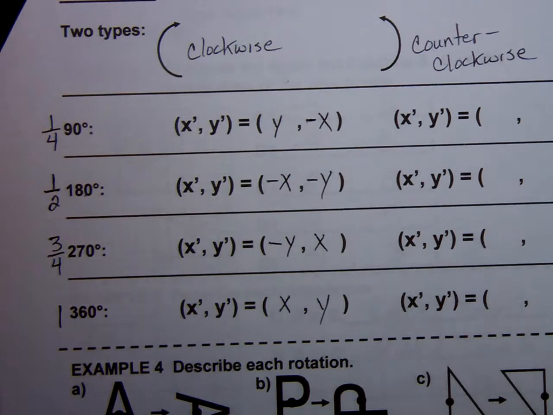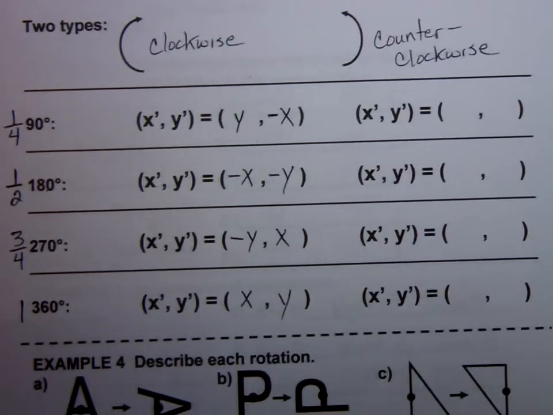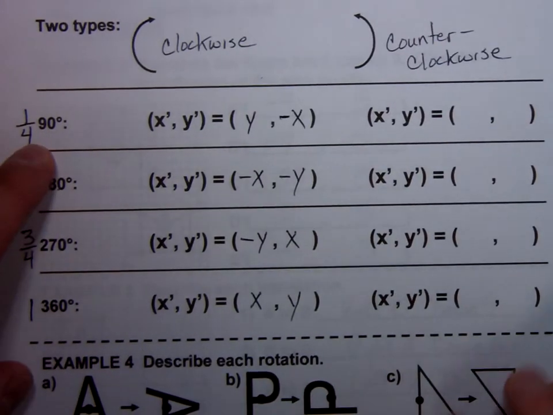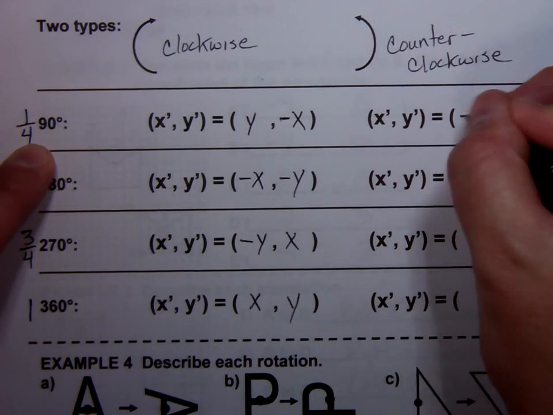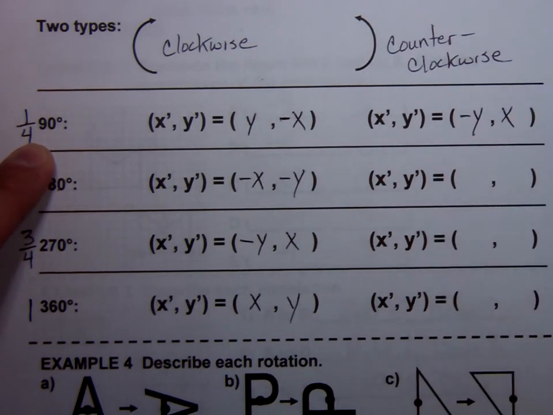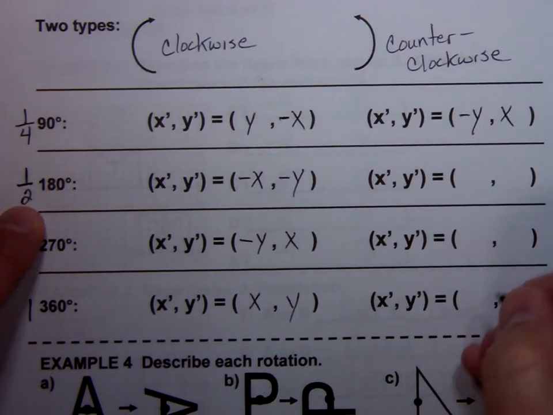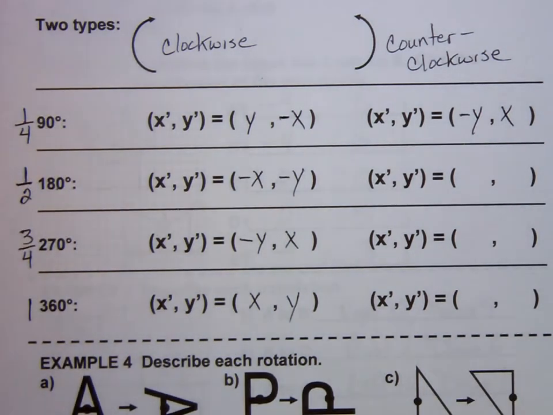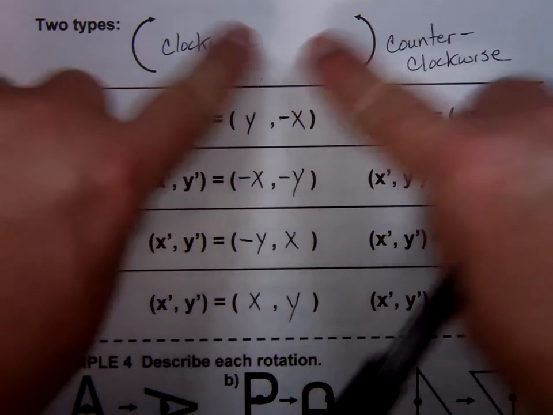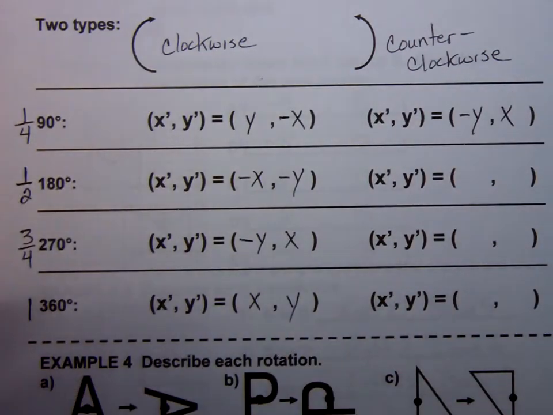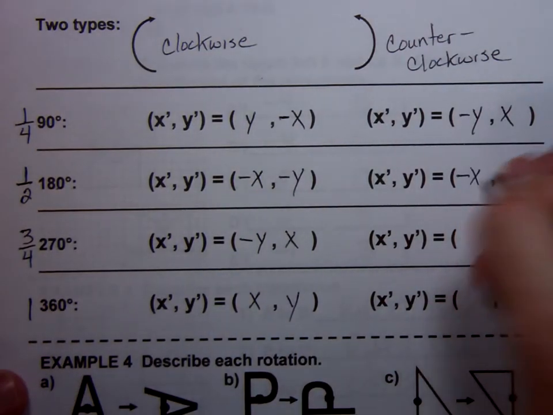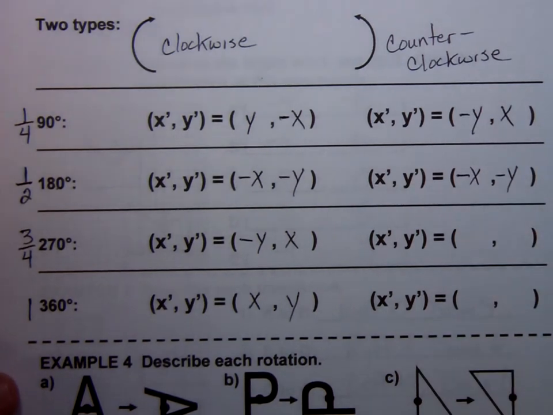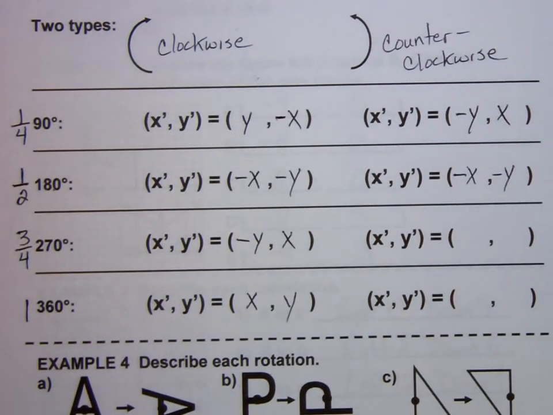If we go counterclockwise, the rules are a little different. So 90 degrees counterclockwise, we end up here. 180 degrees counterclockwise. Now think, because 180 degrees is half of a rotation, no matter which way you go, if you go halfway around, you're going to end up at the same place. So the rule for going 180 degrees clockwise and 180 degrees counterclockwise is actually the same.